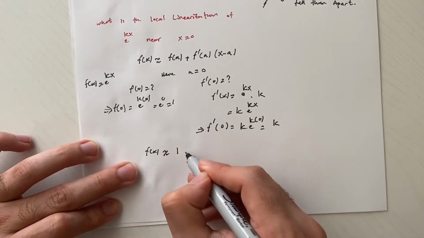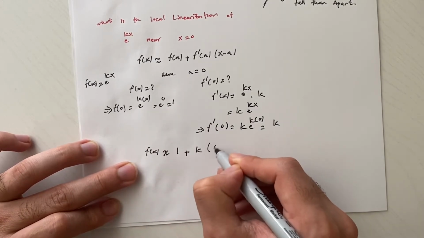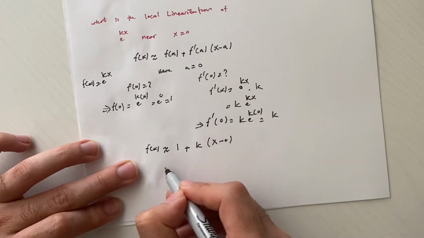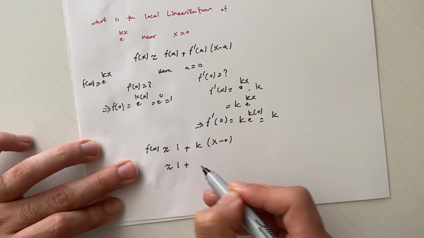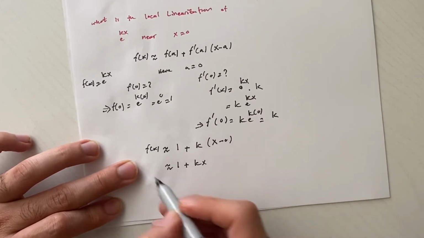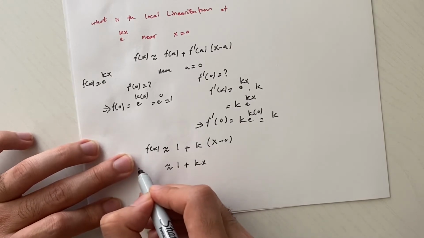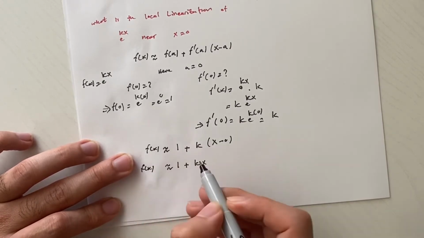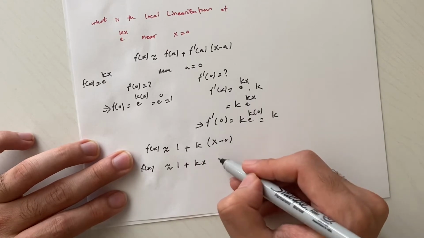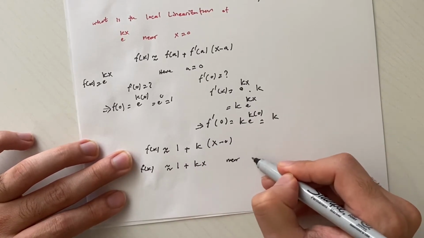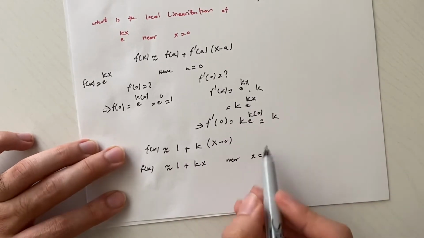So that's going to be 1 plus k times x minus 0, and that's going to be 1 plus kx. That's the approximate function near x equal to 0.